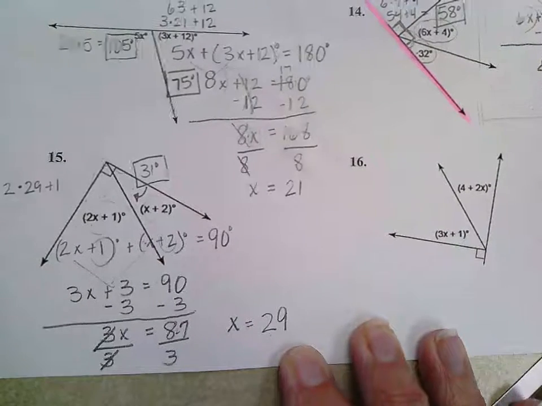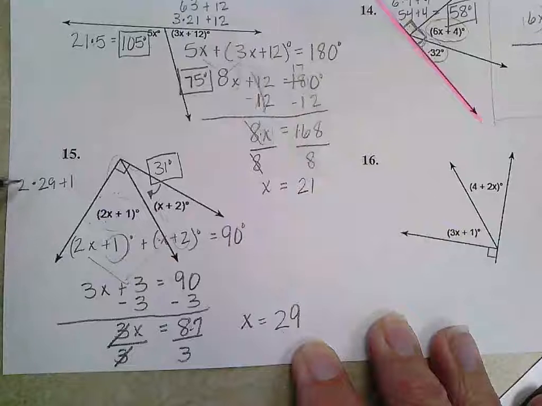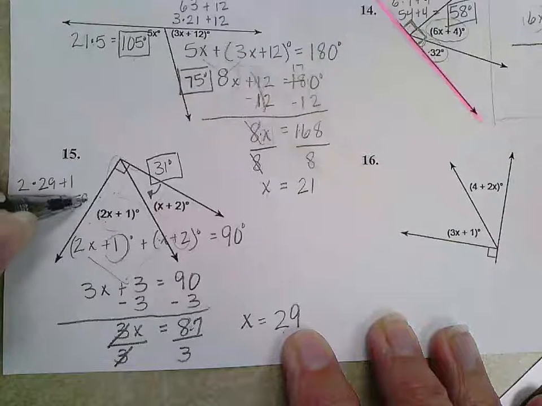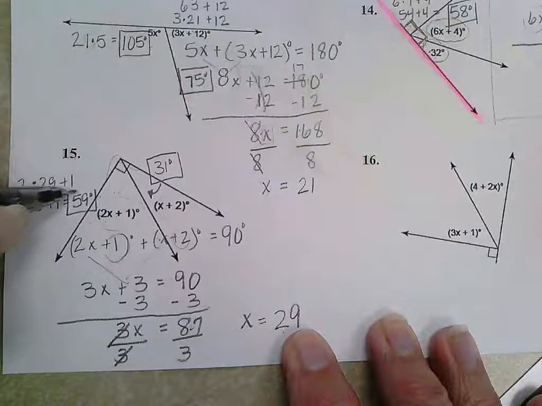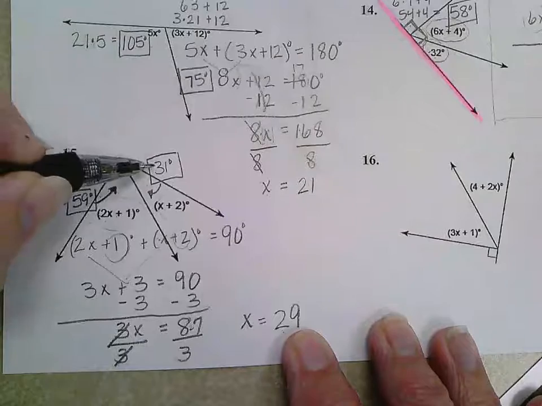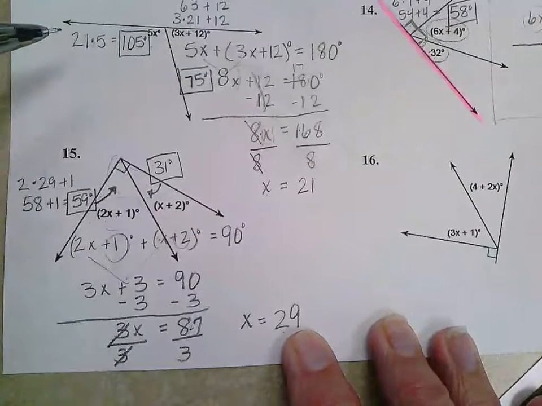I always do multiplication first. So 2 times 29 should give me 58. Plus 1 is going to give me 59 degrees. And when I add 59 and 31, I do get 90.